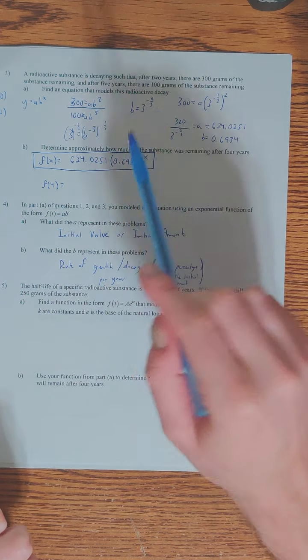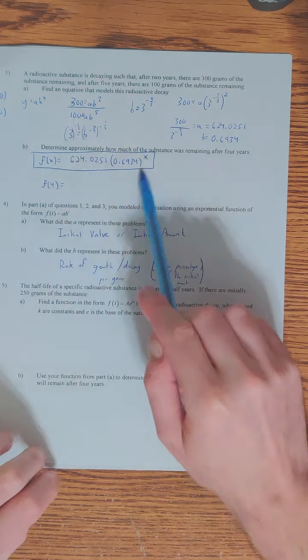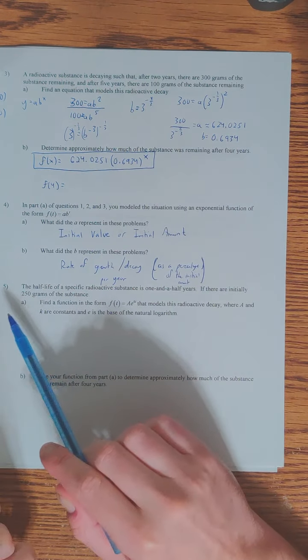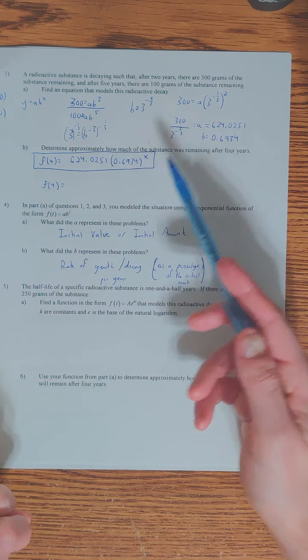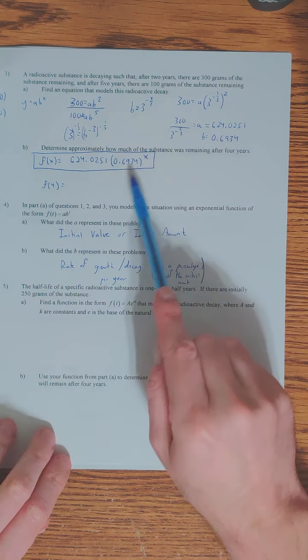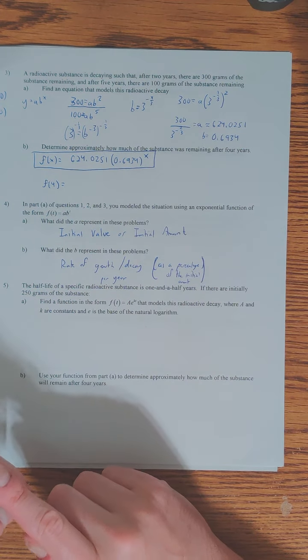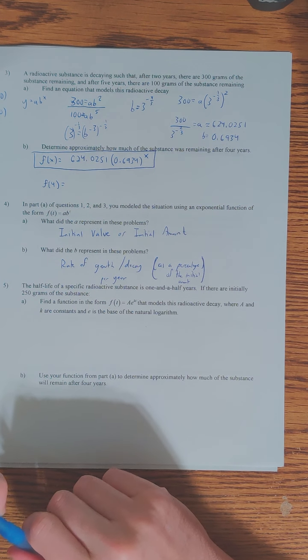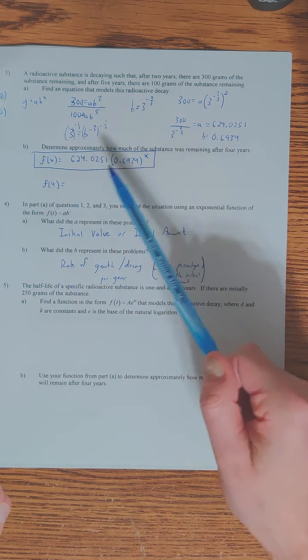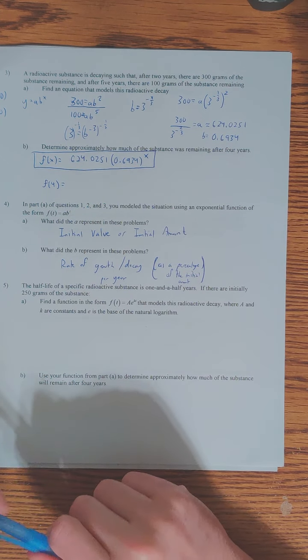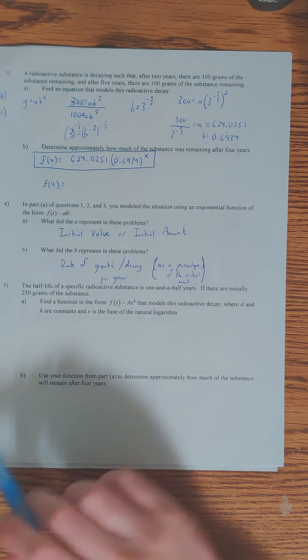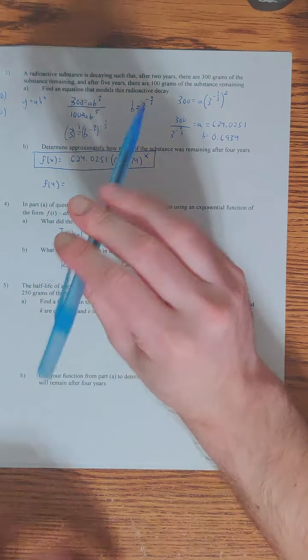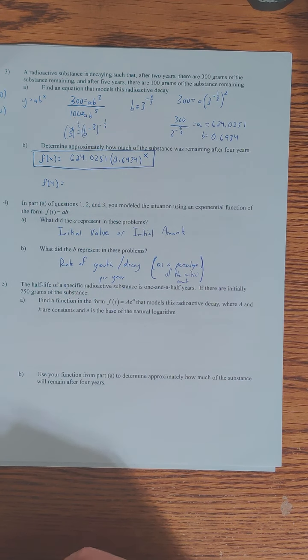After 2 years, I would have 69% of that. After 3 years, I'd have 69% of that. After 4 years, I'd have 69% of that. So if the decay rate were 40%, the B would be 0.6. If I'm losing 40% of my substance every year, that means after the first year, I have 60% of it left. So this is one way to model using the exponential form a times b to the x.